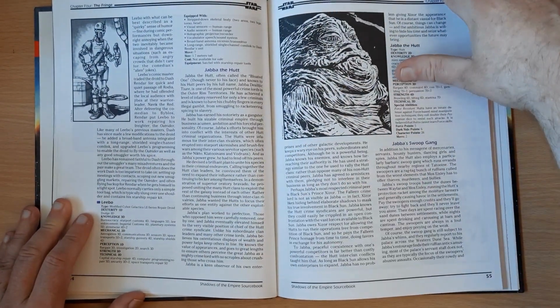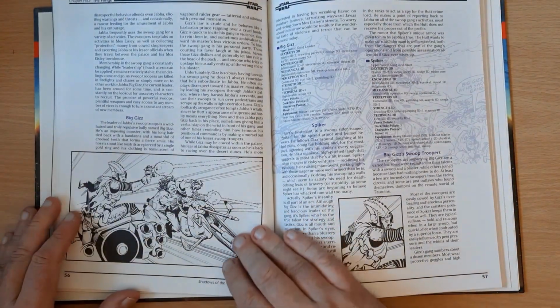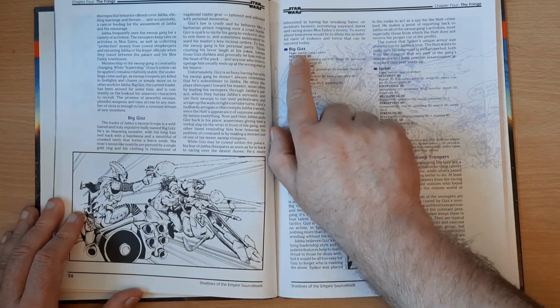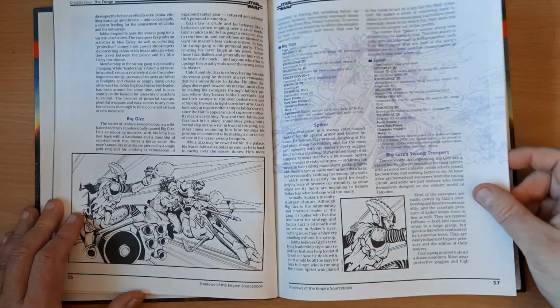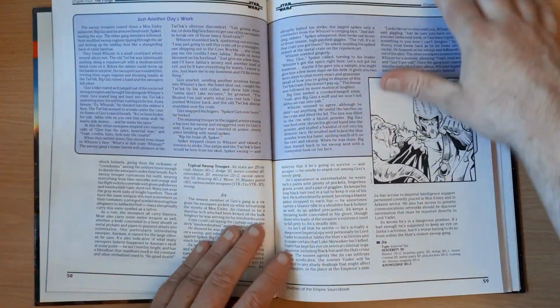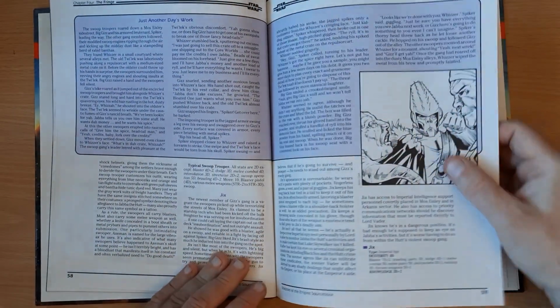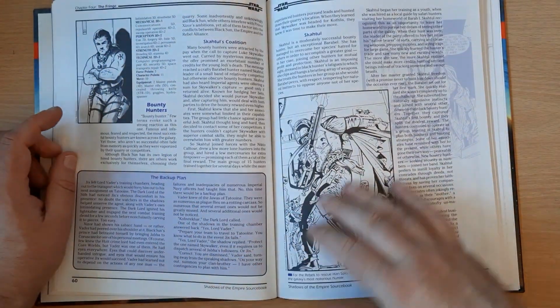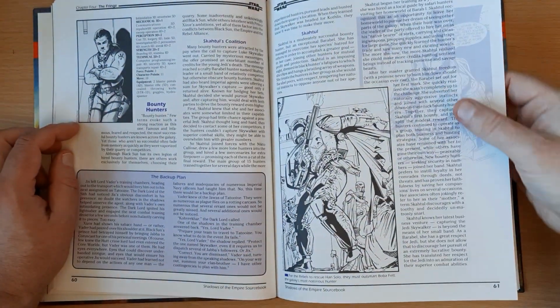We've got Jabba the Hutt, Jabba's swoop gang. Now I certainly hope that's Big Giz rather than Big Jizz. Big Giz's swoop troopers. If I wanted to know the pronunciation, I just realised there was probably an audiobook of this I should have listened to. We've got bounty hunters here.